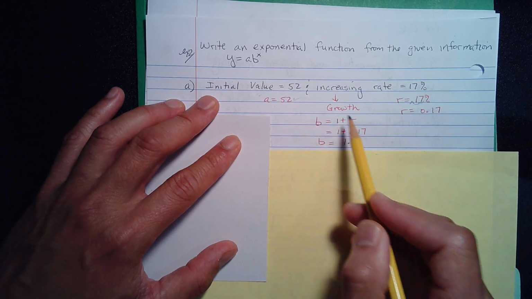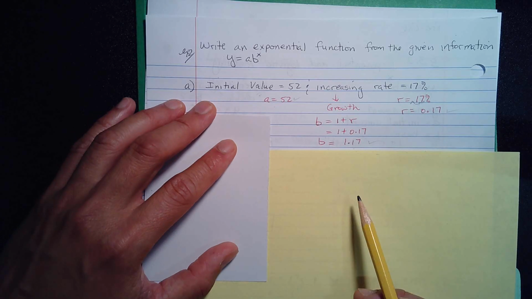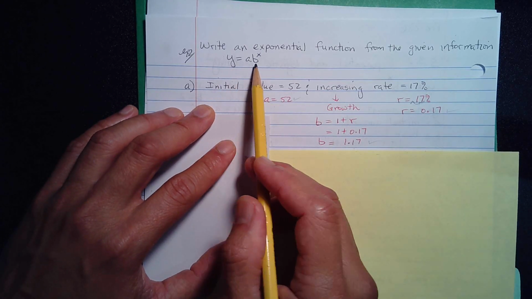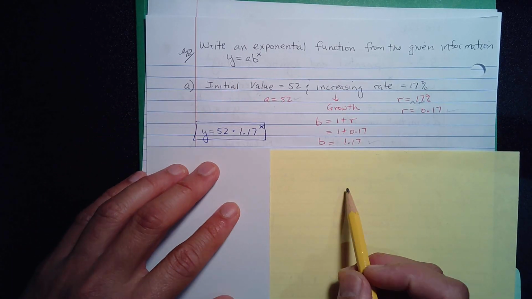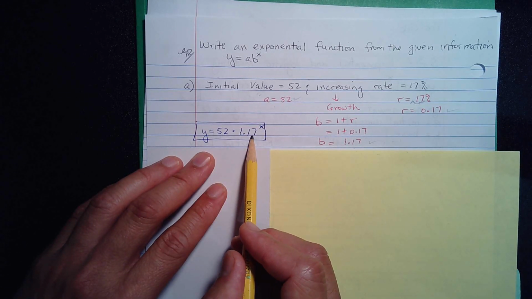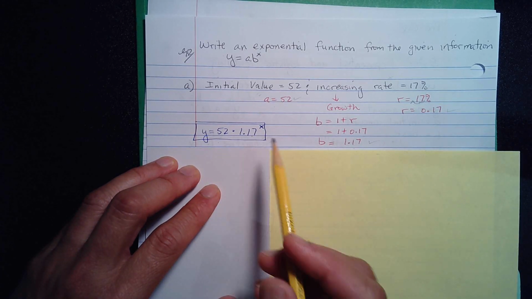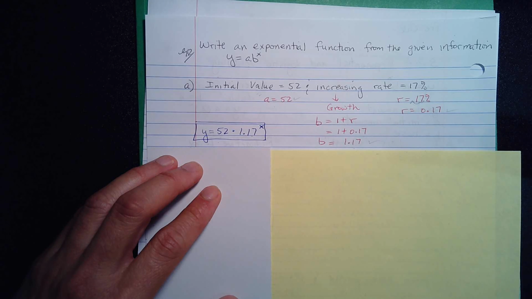So we have the a, we have the b, and we have the r. Now we can write the equation y equals a b to the x power. So there is a, b, and that's it. So y equals 52 times 1.17 to the x power.